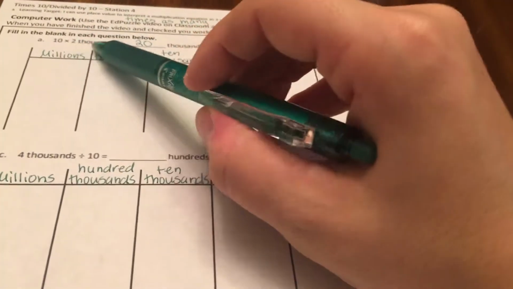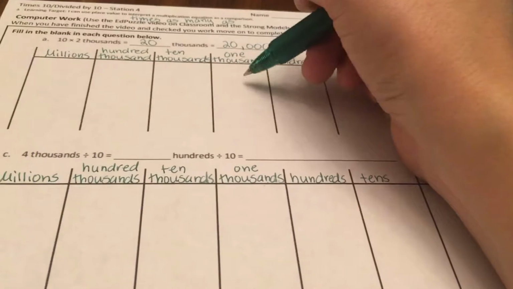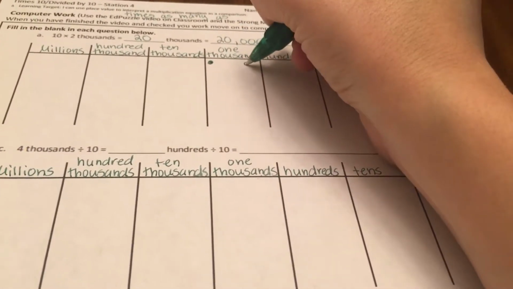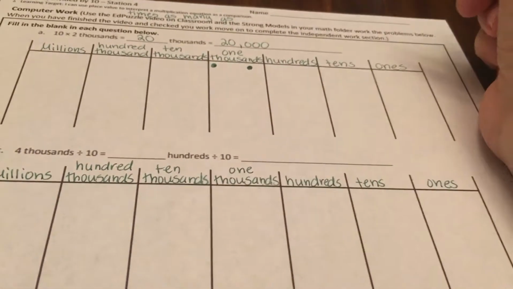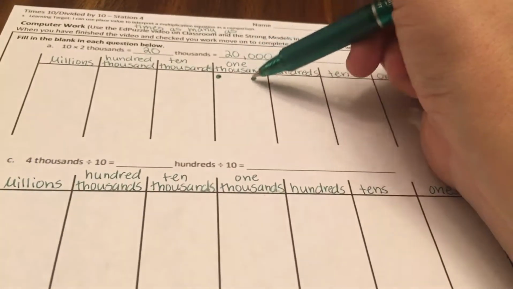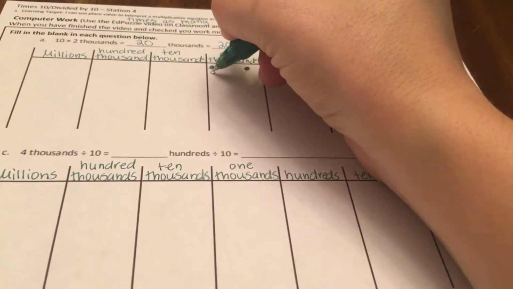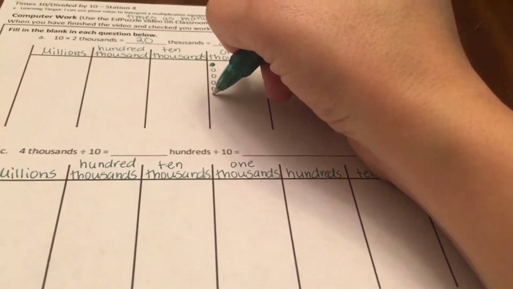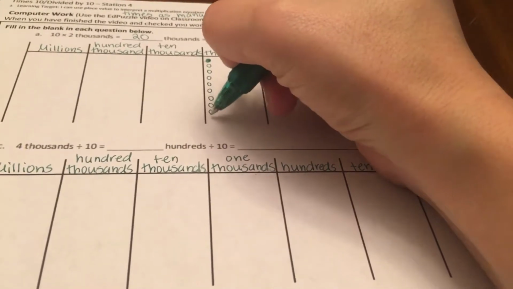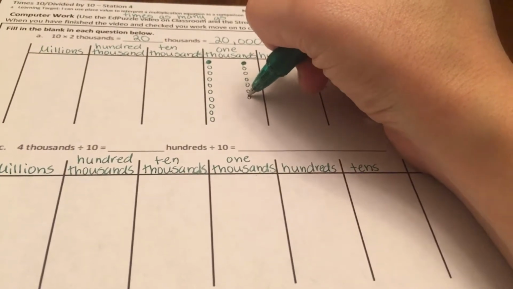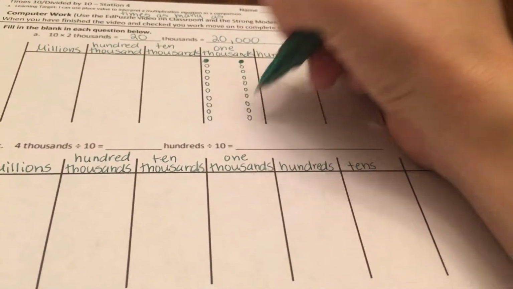So I started off with 2 thousands. In my thousands place, I'm going to put 2. Started off with 2. Well, now I have to multiply these 2 by how much? 10. So that's 2, 3, 4, 5, 6, 7, 8, 9, 10, and another 10.